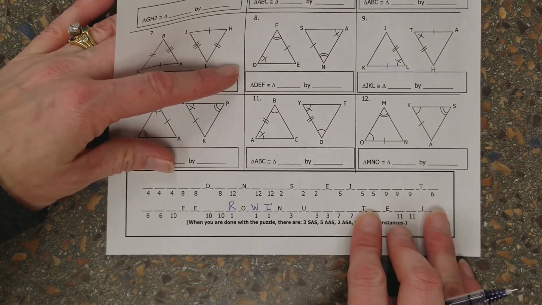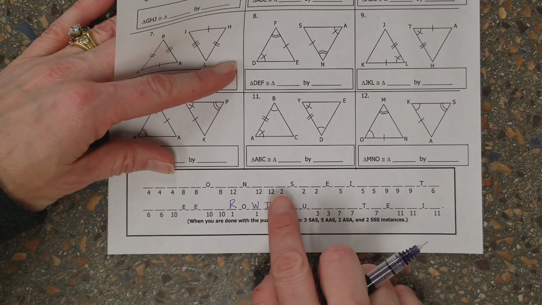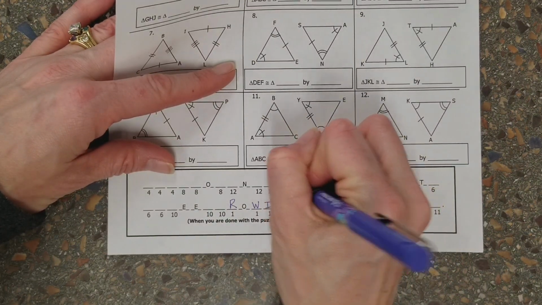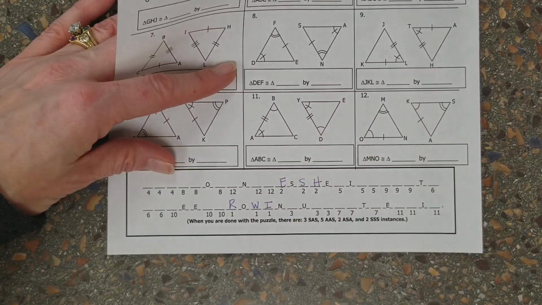Okay? So now number 2, we're going to use ESH. So number 2, when you come down, is right here. It starts on one side of the S, so we're going to put an E there. We're going to put an S and then an H.